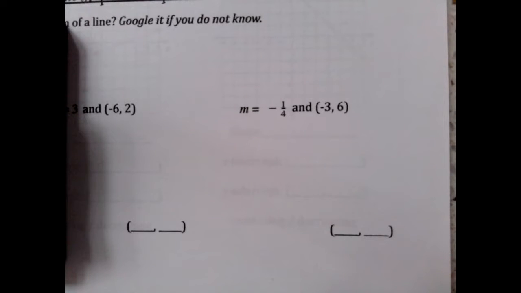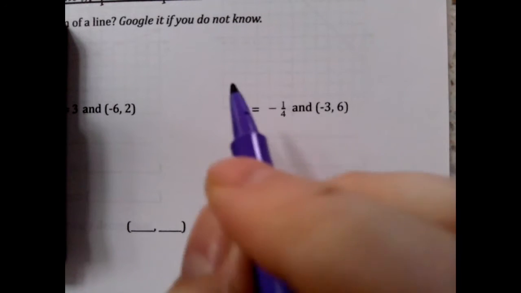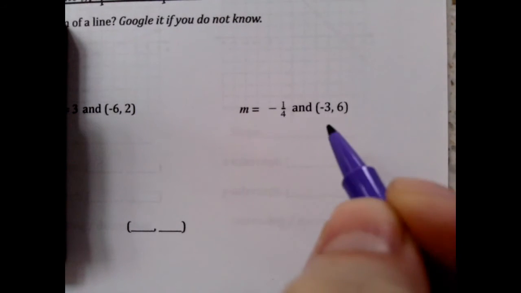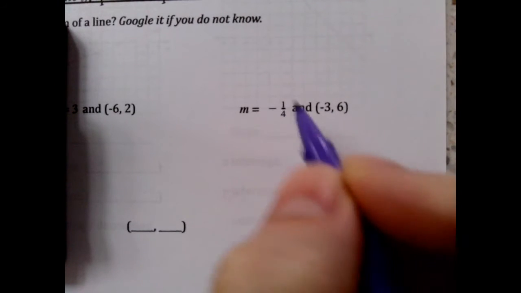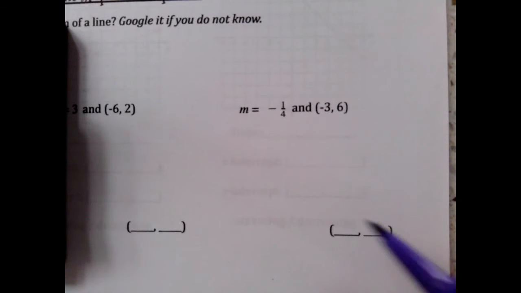Let's go through how to find the y-intercept given the slope and a point. Sometimes this is written as a sentence, and it says a line goes through the point (-3, 6) and has a slope of -1/4. What is the y-intercept?